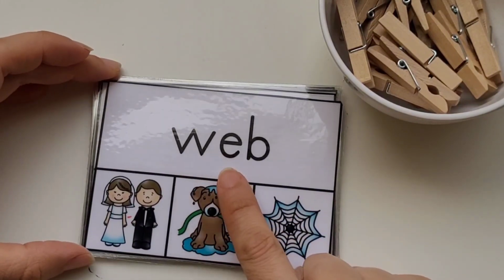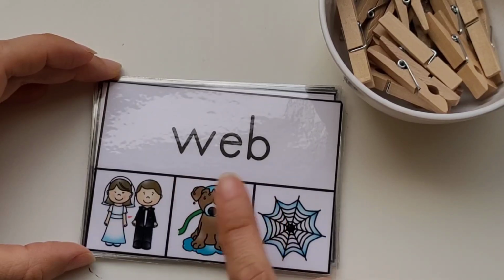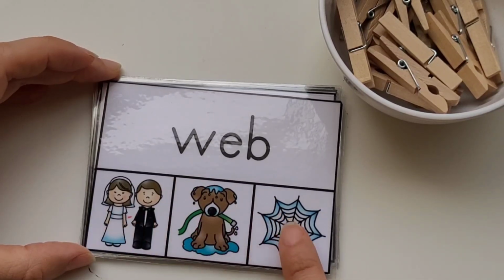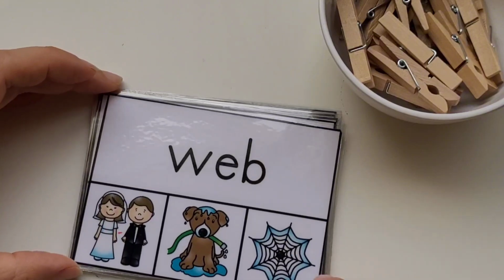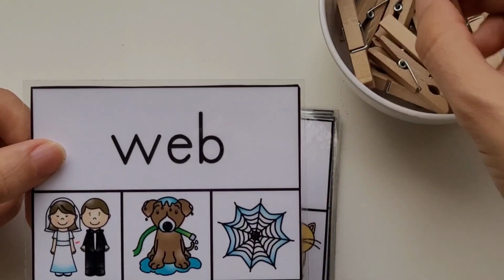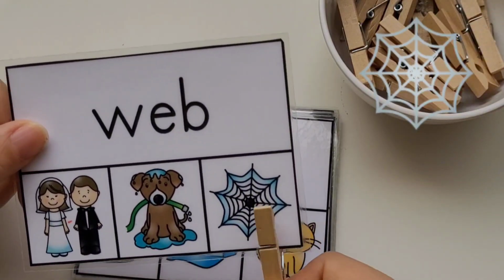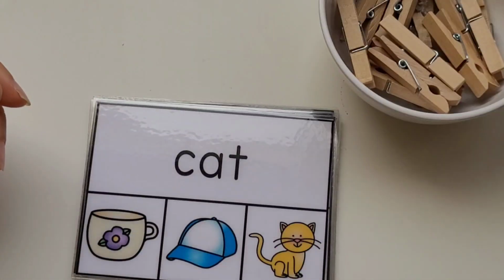Let's read the next word. The next word is w-e-b. All together, web. We have a picture of two people getting wed, a dog that is wet, and a web. We are going to put the clothespin on the web. Great work, web.